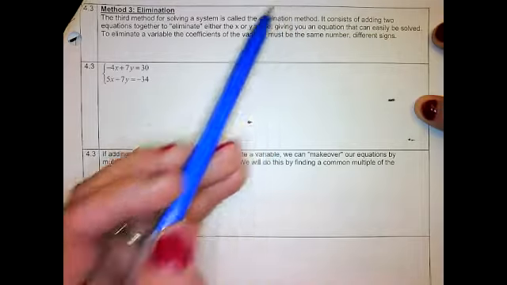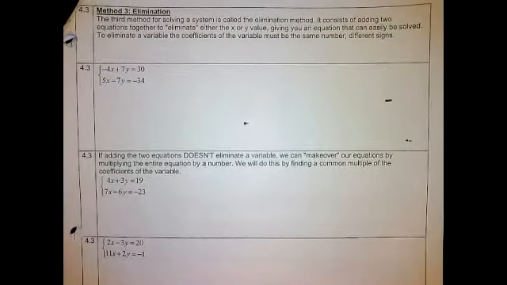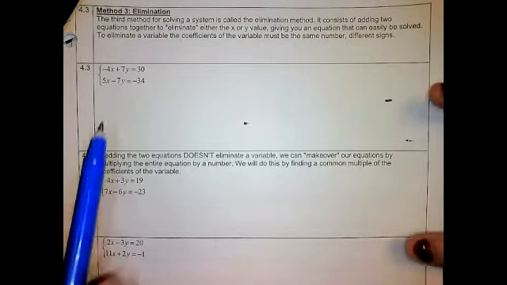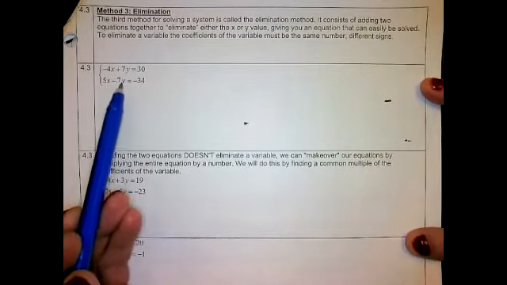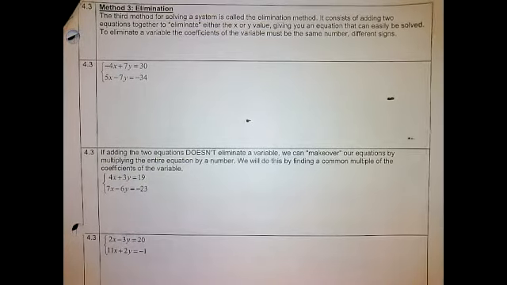It's going to consist of adding two equations together to eliminate either the x or the y value. We can't solve these equations that have both x's and y's in them, so we have to get rid of one. To eliminate a variable, the coefficients of the variable must be the same number but different signs. So if in one I have a 2x, and in the other function I have a 3x, I have to figure out how to get rid of these.